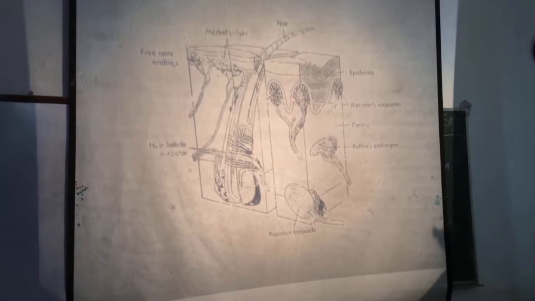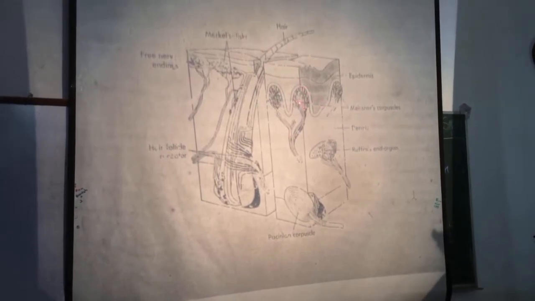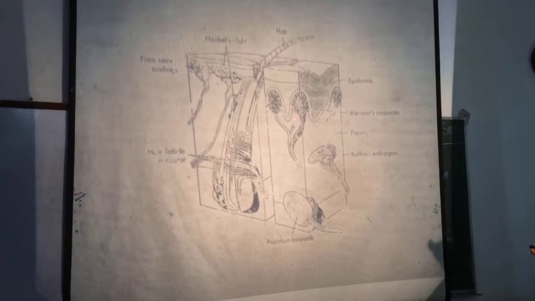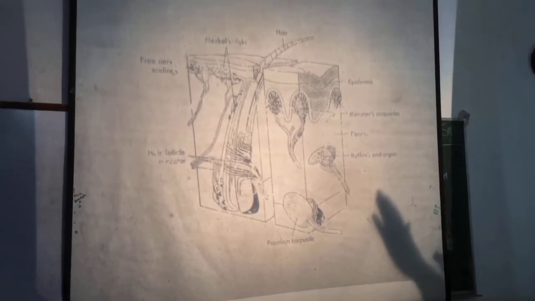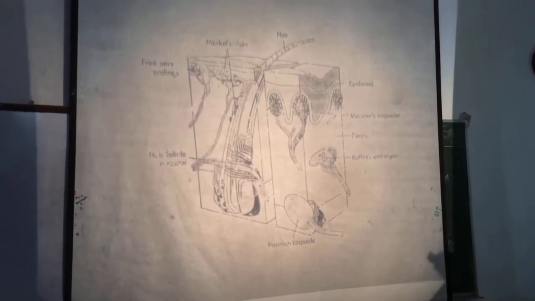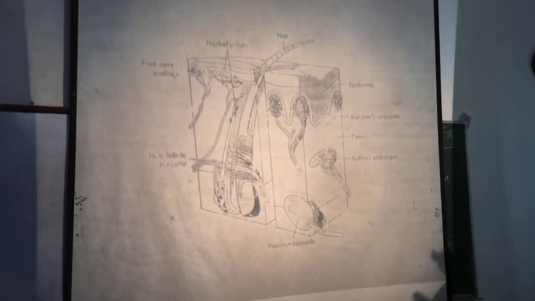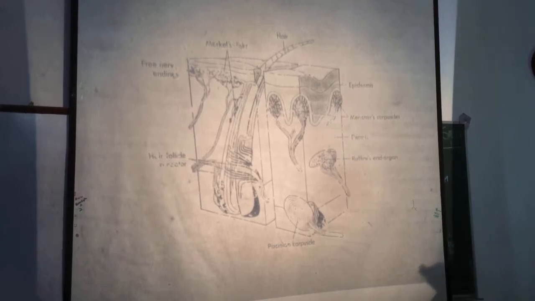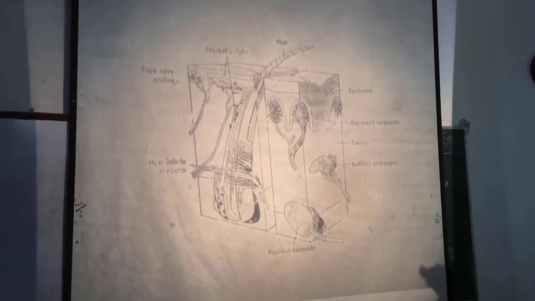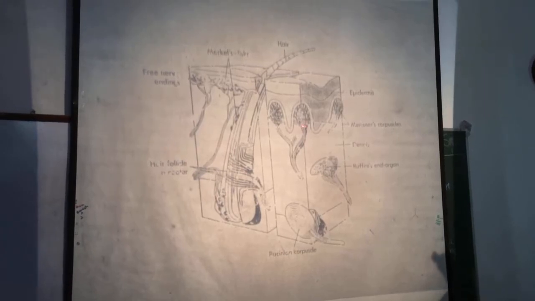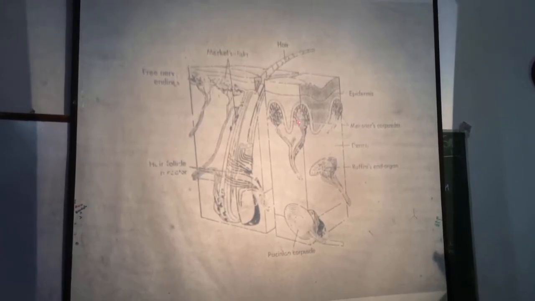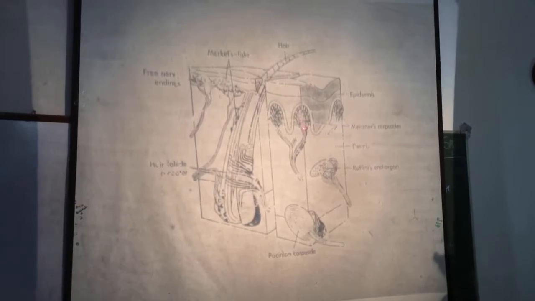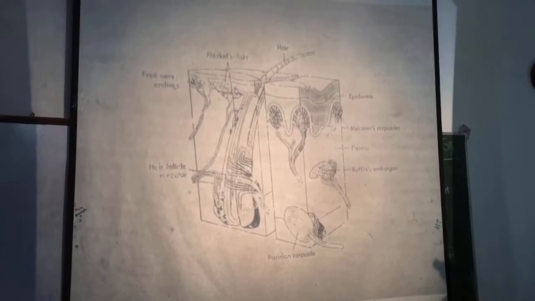This is the dermal papilla. So these are present in the dermal papillae of the skin of the palm of the hand, sole of the foot, nipples, and external genitalia.